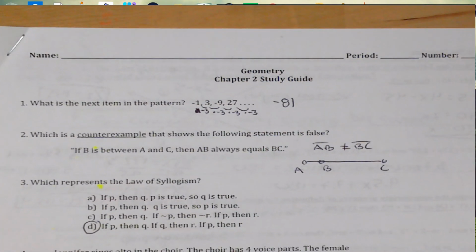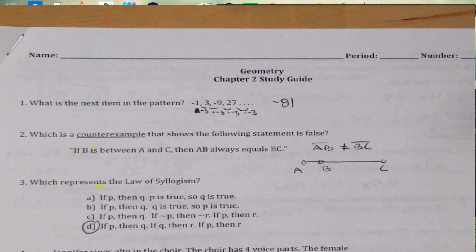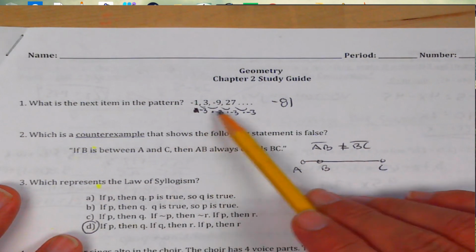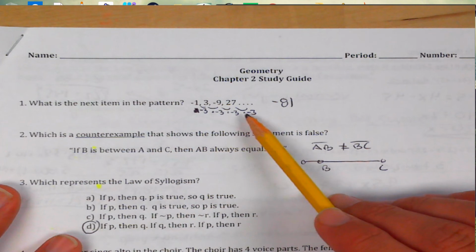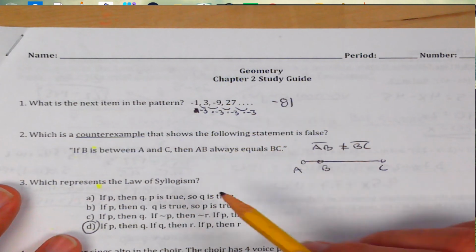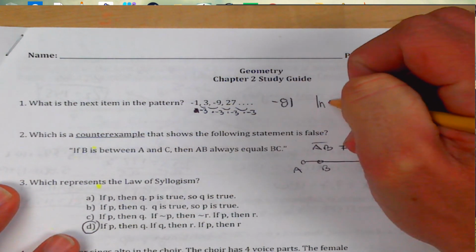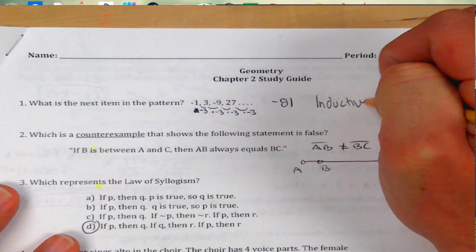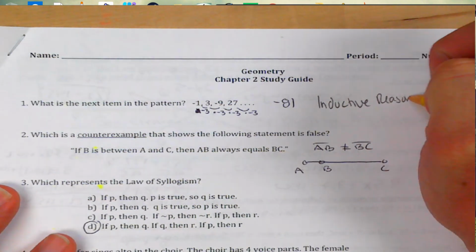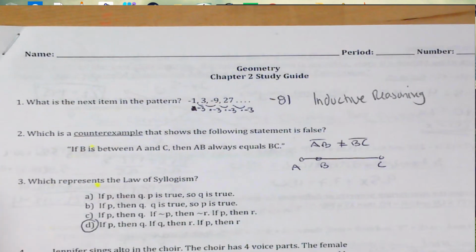Alright, so most of the problems are worked out, so I'm going to just explain them and maybe add a little bit to them. Okay, so first question, what's the next pattern? So we're actually multiplying by 3, but there's a negative, so you're multiplying by a negative 3 each time. So next one's negative 81. This would be a great example of inductive reasoning, basically reasoning based upon observing a pattern.